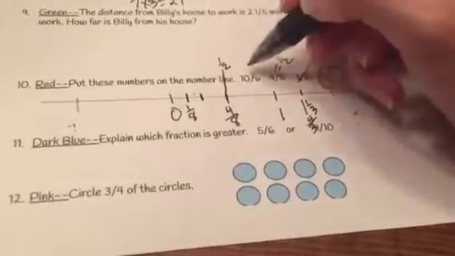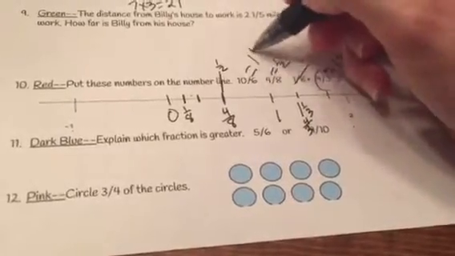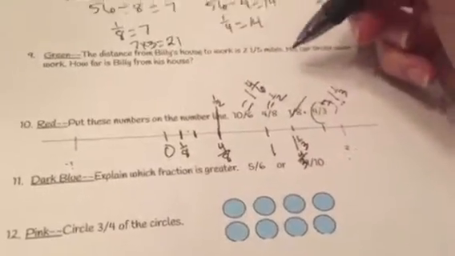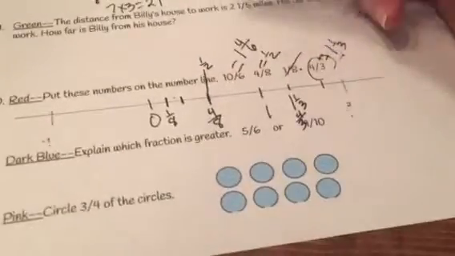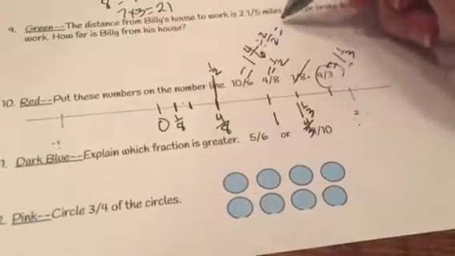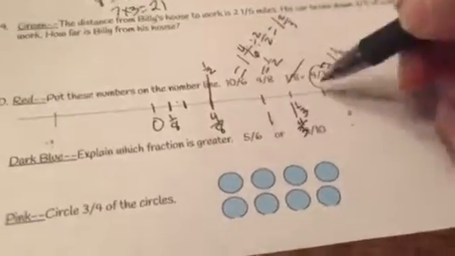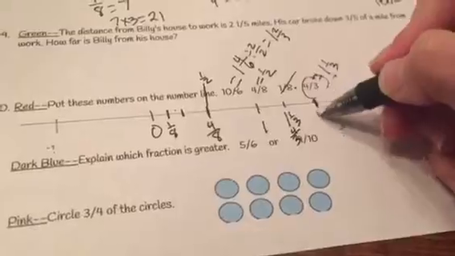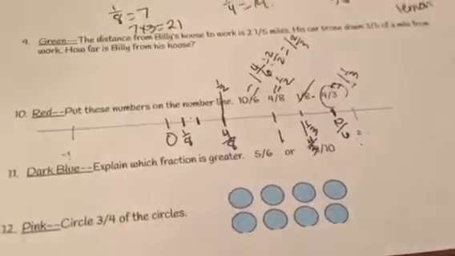And then 10/6 is also improper. 6/6 is a whole, and then you're left with 4/6. You should know that both of these are even, so you could divide both of them by 2/2, which would get you 1 and 2/3. And I already have thirds right here, so 10/6 would go right there.